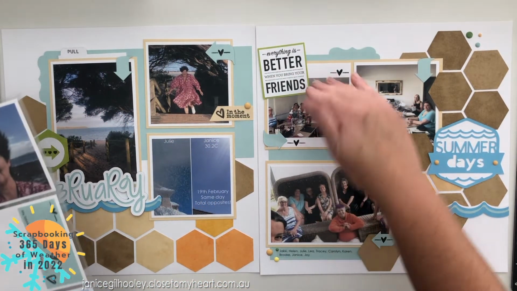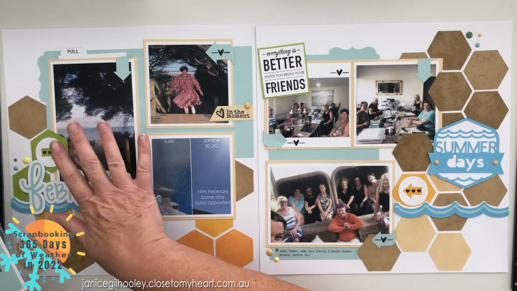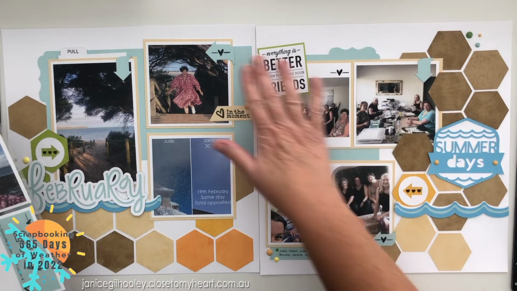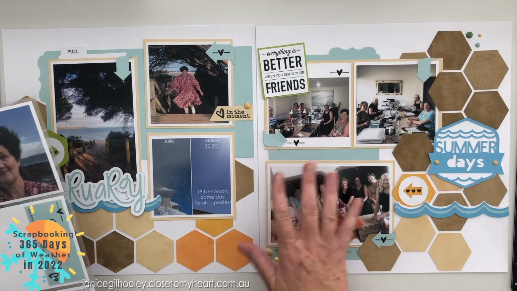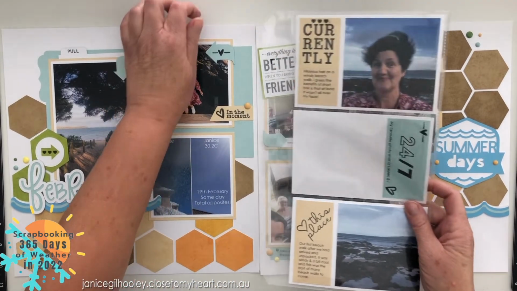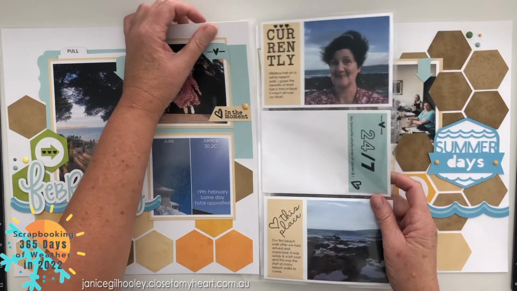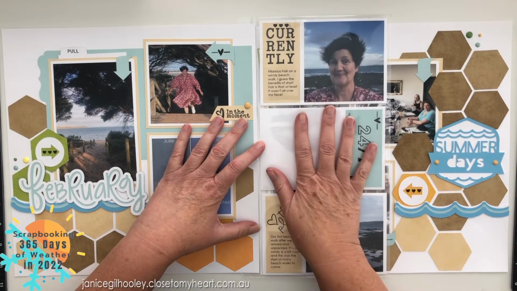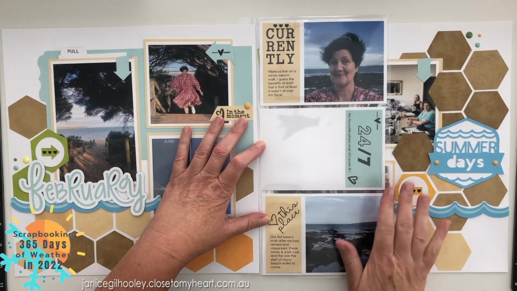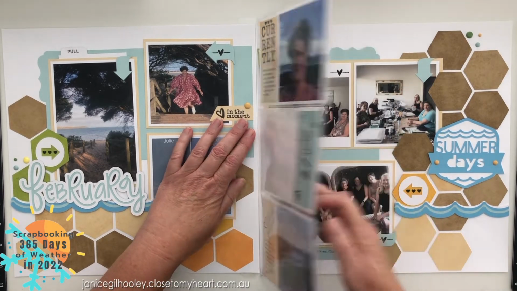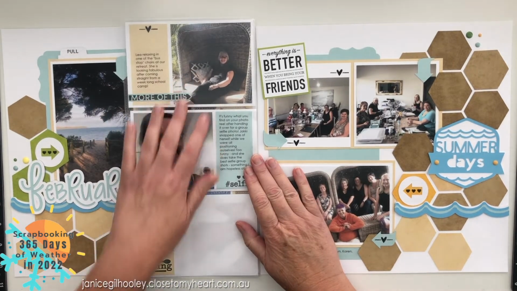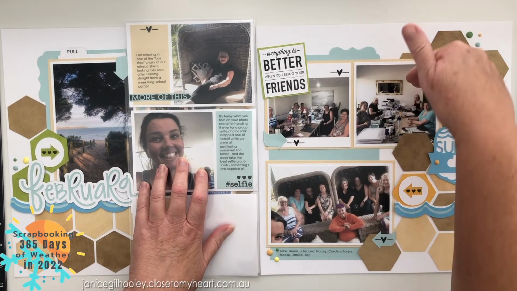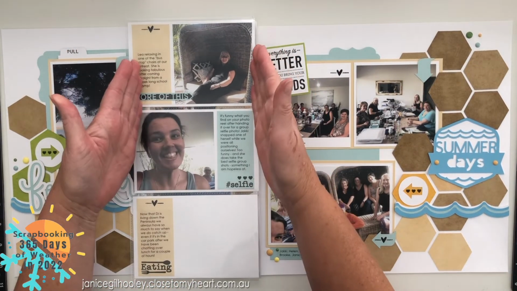I was going to do flip flaps to hide my journaling, but with these arrows and the embellishments that I have put on here, I decided to stick with what I've done for my January layouts, and I've brought in a memory pocket page in the 6x4 format. So you can see my photos here are trimmed to 4x4 because I was going to do the flip flaps, but that's worked out fine.